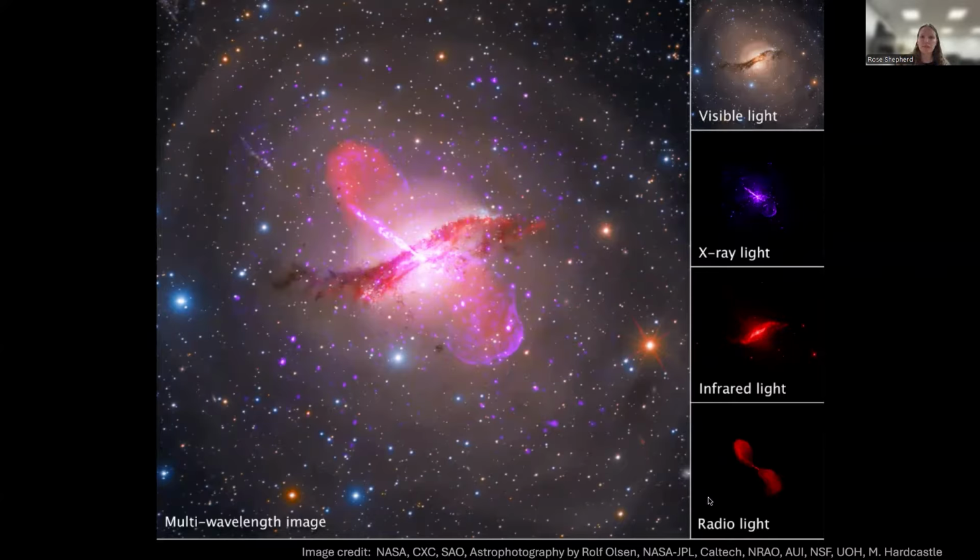So you can see the different components of this image on the right. And these are in colors purple and red and pink. And these are just fake colors that someone's chosen to represent these wavelengths of light that we can't see with our eyes. But it shows there's so much more to this galaxy beyond the visible light.